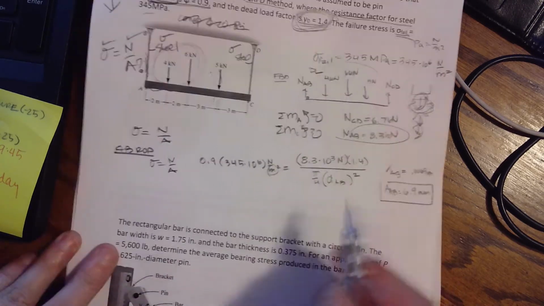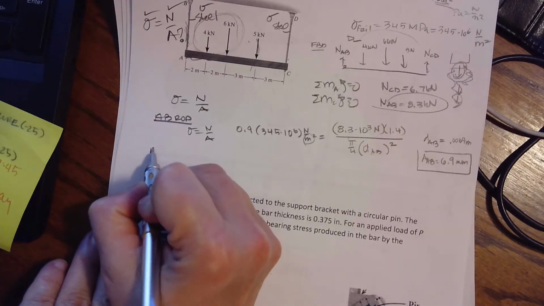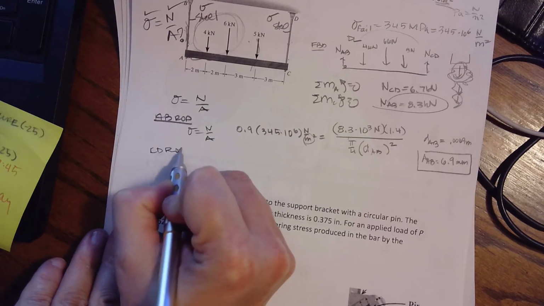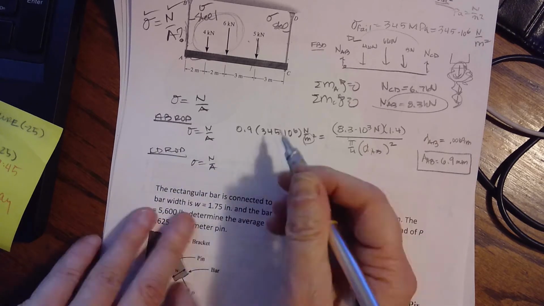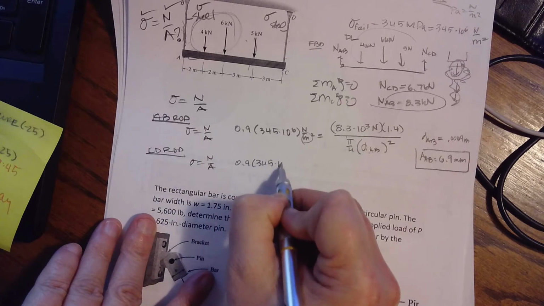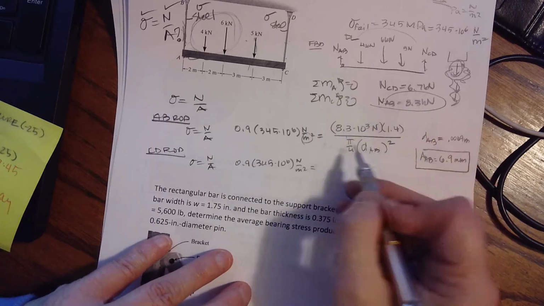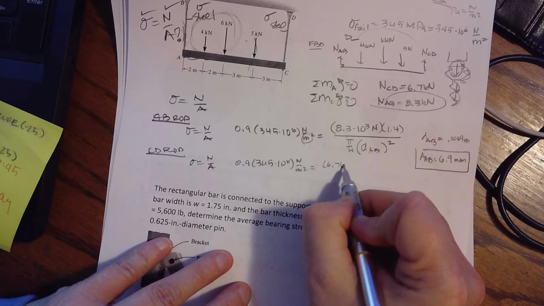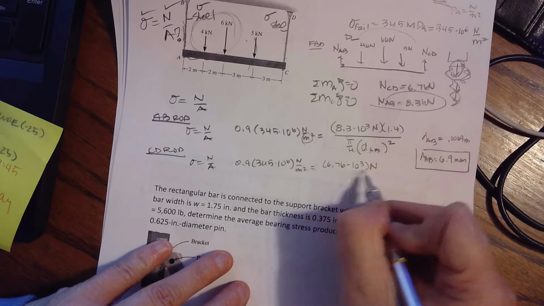Okay, and then I'm going to do the same thing for this other rod, rod CD, and it's in normal stress, N over A. So I have 0.9 times 345 times 10 to the 6th newtons per meter squared equals, and we had this load of 6.76 times 10 to the 3rd newtons, because it was in kilonewtons.